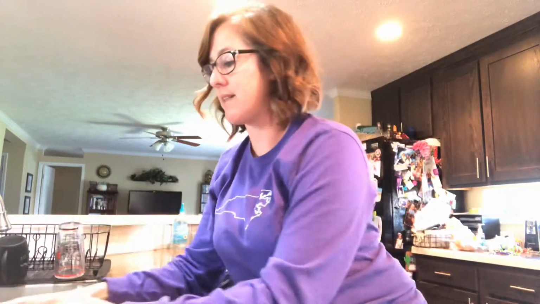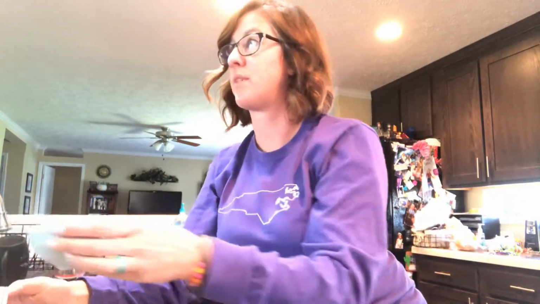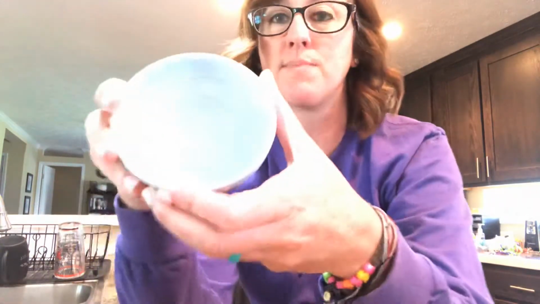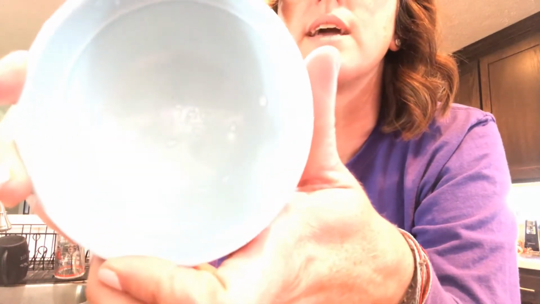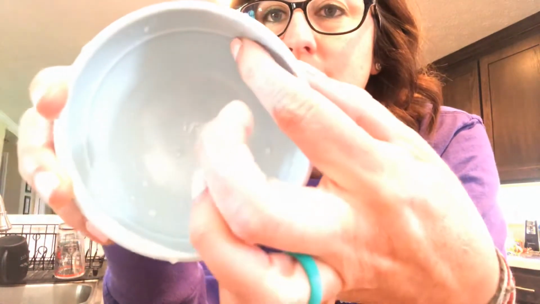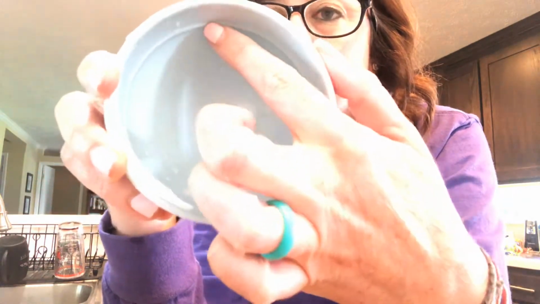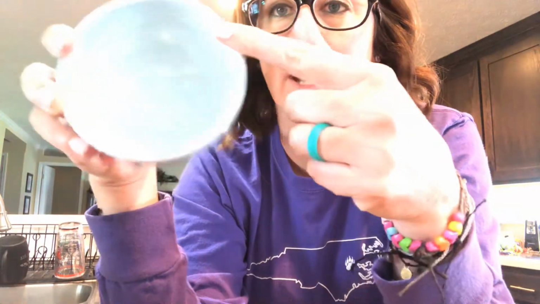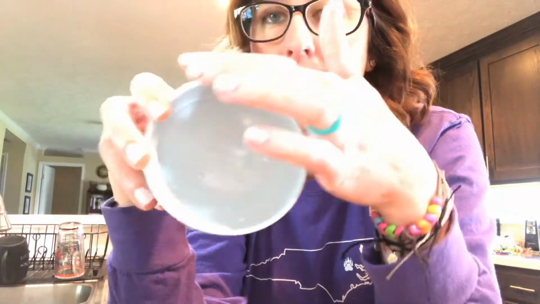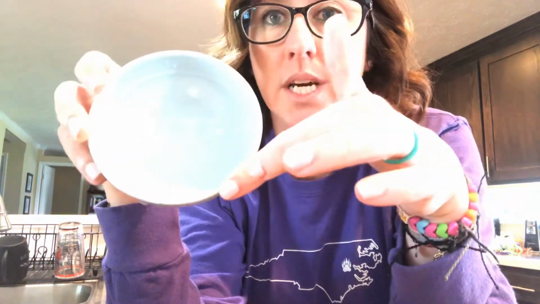How do I know that? Pour it back in there. Down in the bottom of this bowl, and I know you can't see it there. Maybe you can. It says 1 cup. There's an extra ridge in here. That's actually a different measurement there. I can do a 1/2 cup by filling to the ridge, but if I fill it all the way to the edge of the bowl, then I have 1 cup.